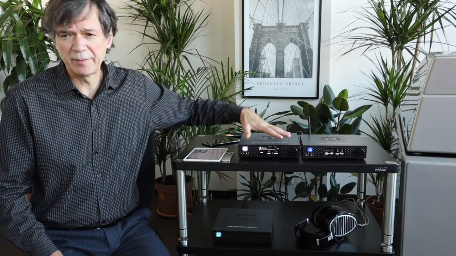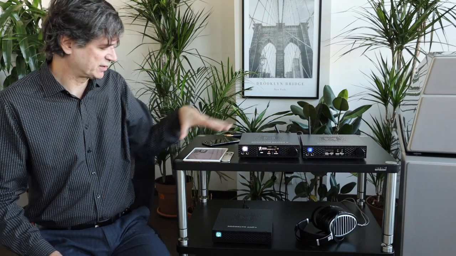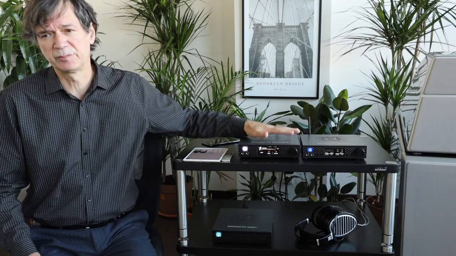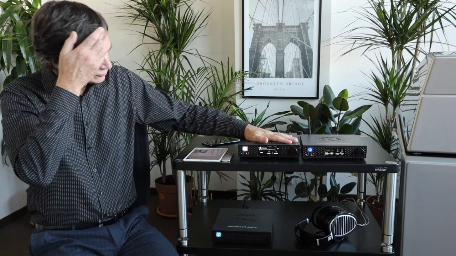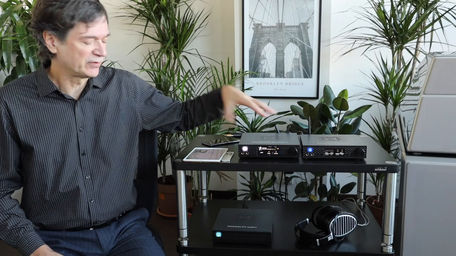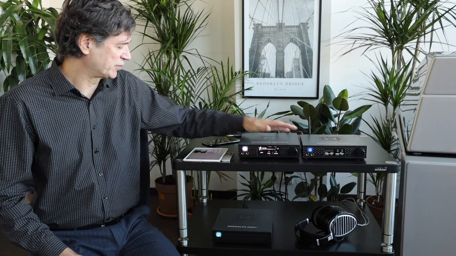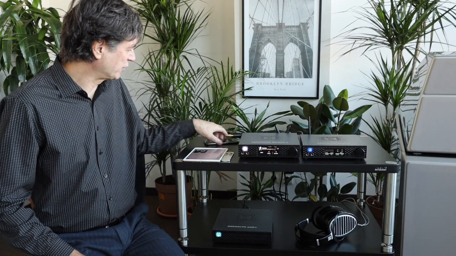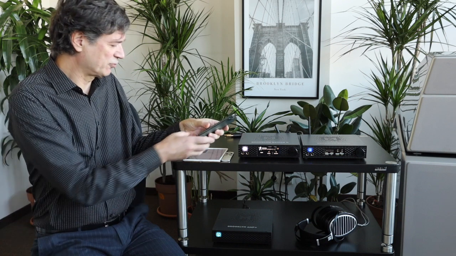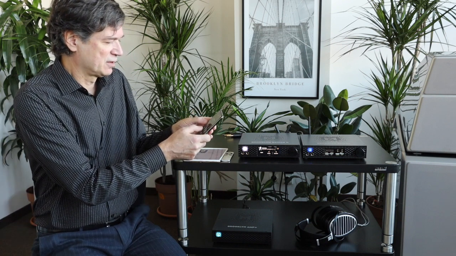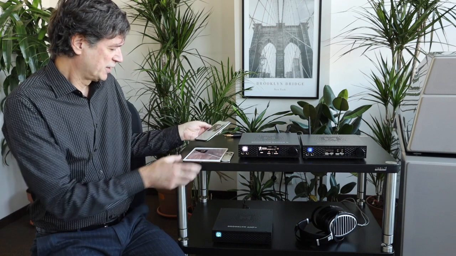It's basically a web-based interface that can open on an iPad or actually any computer or any browser that you would like to open it with, and from that it can be controlled as well. I have here an example of four ways that you can control the Brooklyn Bridge.